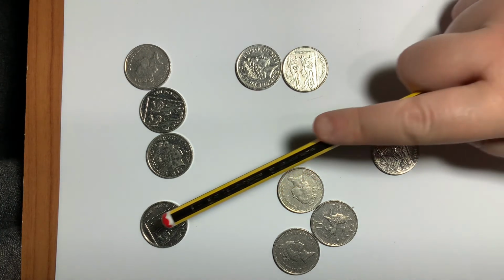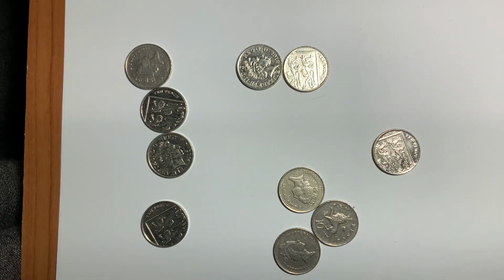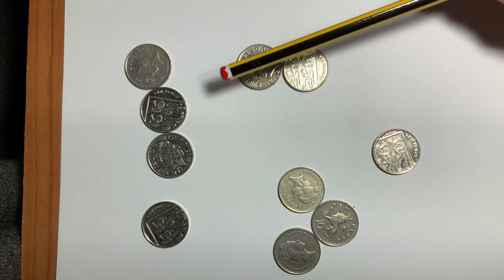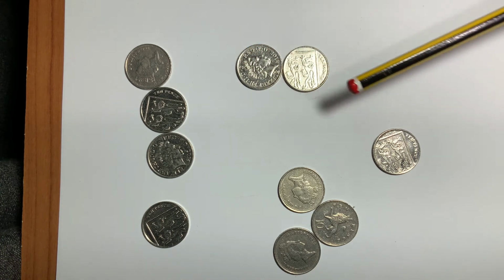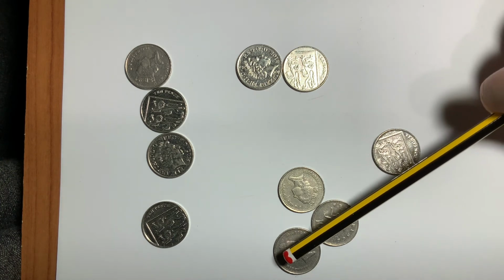Okay, I've got 5 unequal parts. Each part has a different amount of coins. Therefore, they are unequal. This part has 1. This part has 3. This part has 2. This part has 1. And this part has 3.